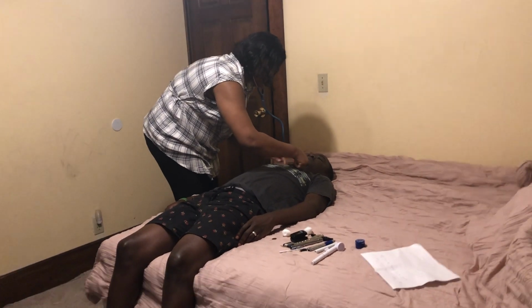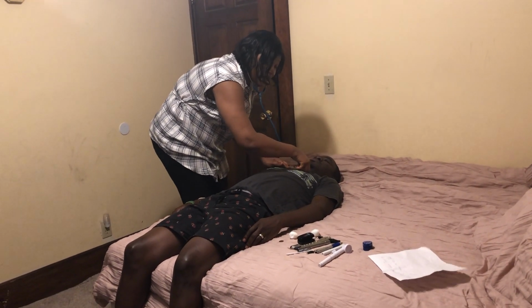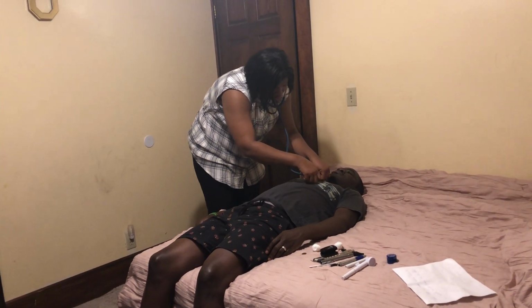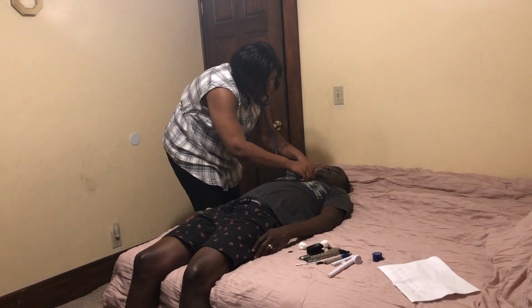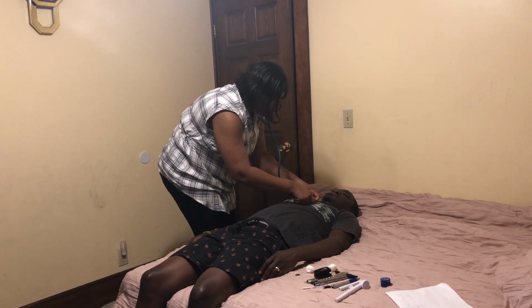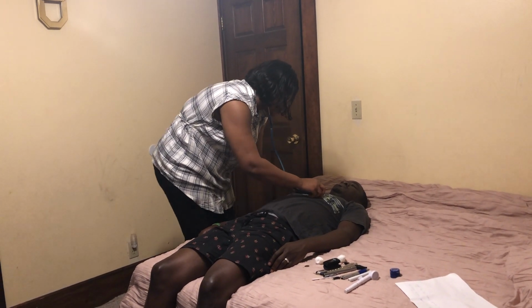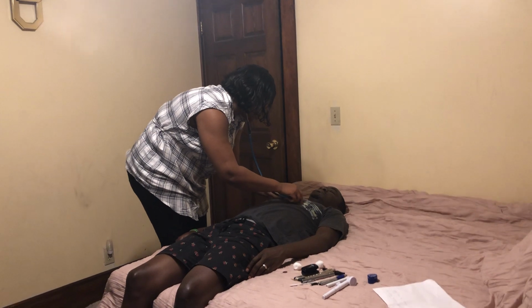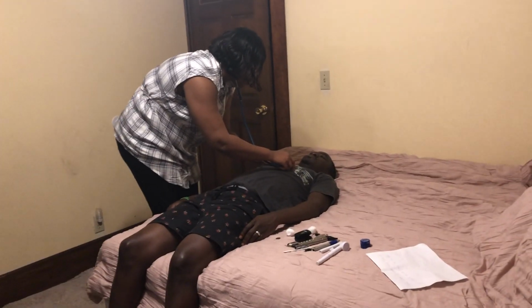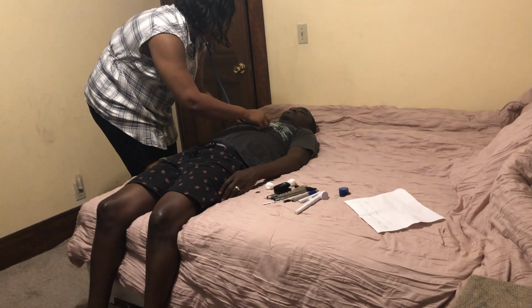Erb's point is right below, on the third left intercostal space. The tricuspid is on the fourth left intercostal space, and the mitral is on the fifth left intercostal space.